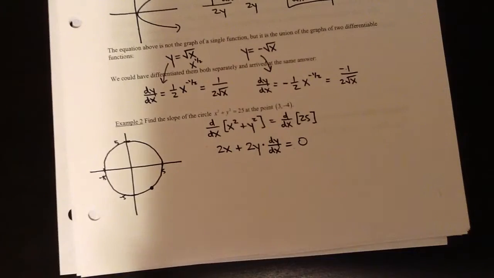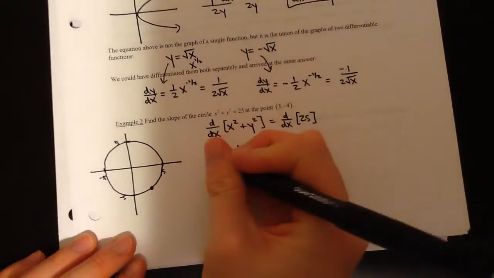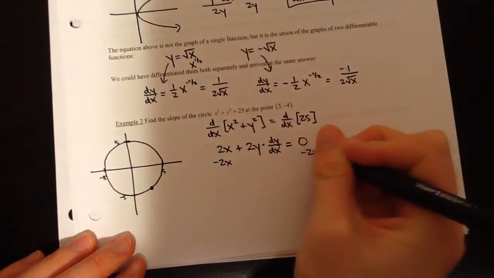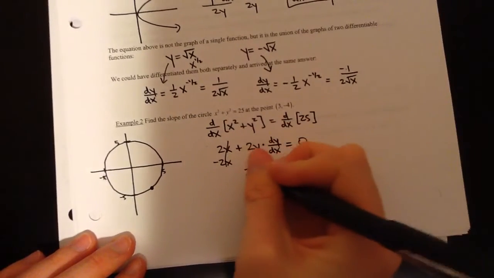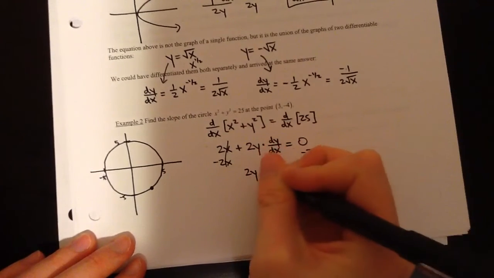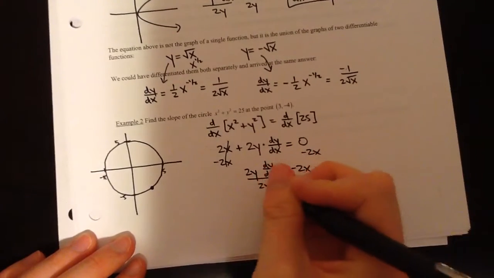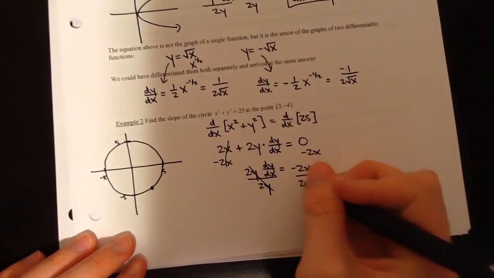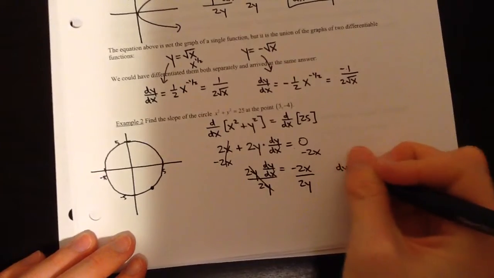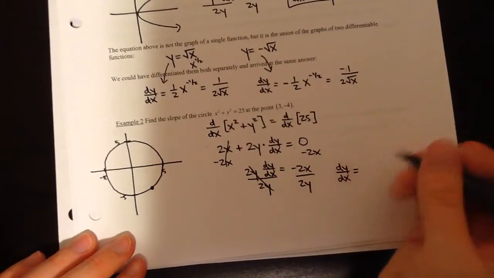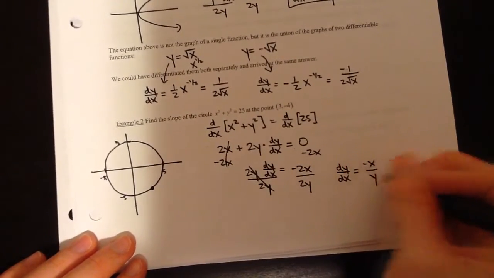So my next step, just like I've been doing up above, is to get dy by dx all by itself. So start by subtracting the 2x from both sides. So I get 2y times the quantity dy by dx equals a negative 2x, and divide both sides by 2y to get dy by dx by itself. So the derivative with respect to x, I'm going to reduce down those 2's. I get a negative x over y.